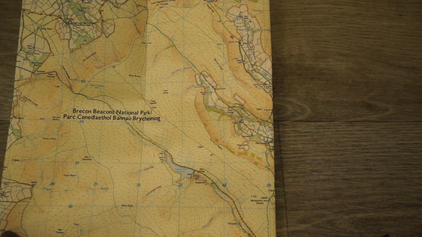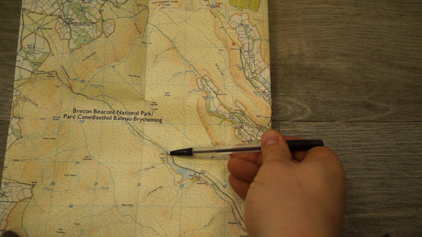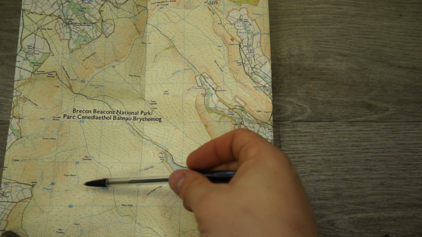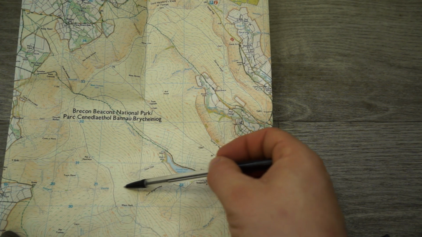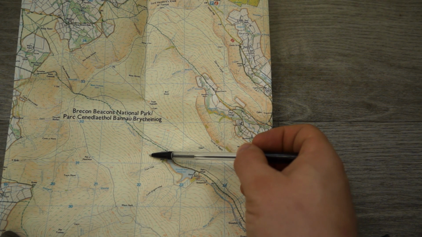To begin with, we're going to think about where we want to say we are. So if we've identified that we're at the top of this reservoir, there's actually a nice little shelter here, then I'm going to need to work out, to begin with, my 4-figure grid reference. So I know that I'm in grid square 2231.